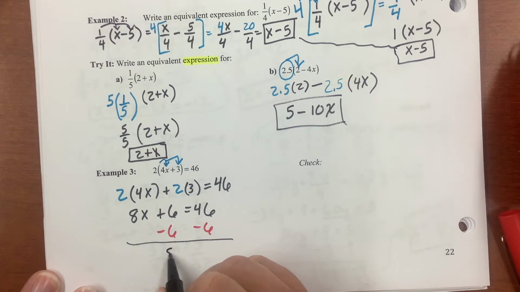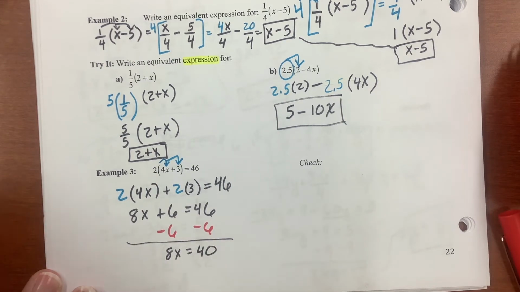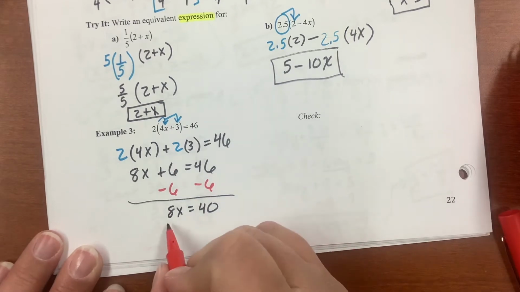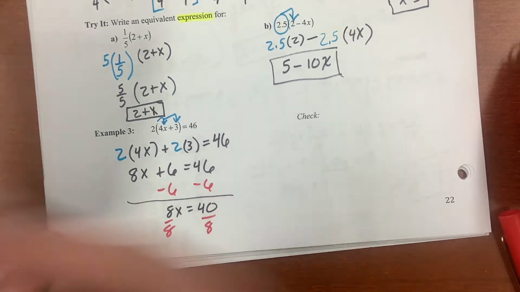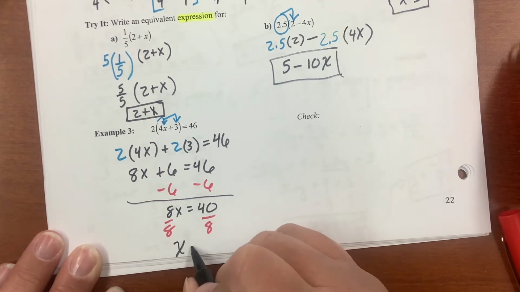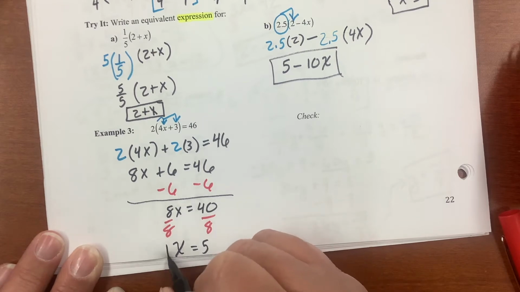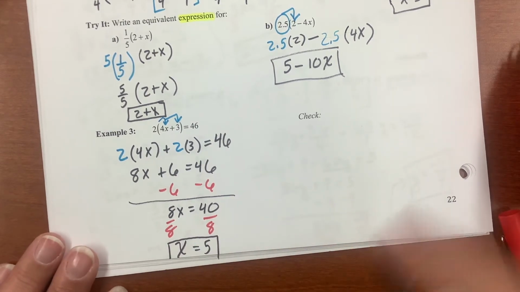And I get 8x equals 40. Divide by 8. Divide by 8. And 8 divided by 8 is 1x. 40 divided by 8 is 5. So I get x equals 5. Yay! And there was much rejoicing.